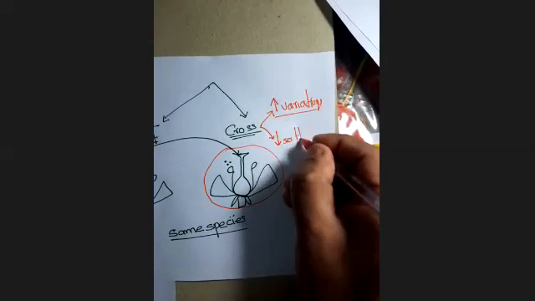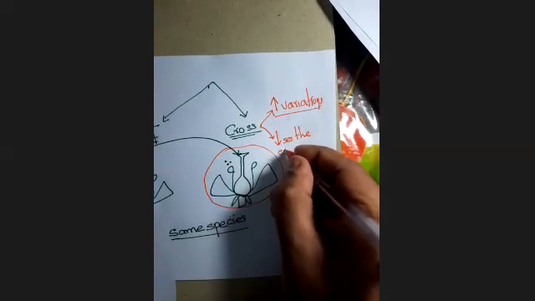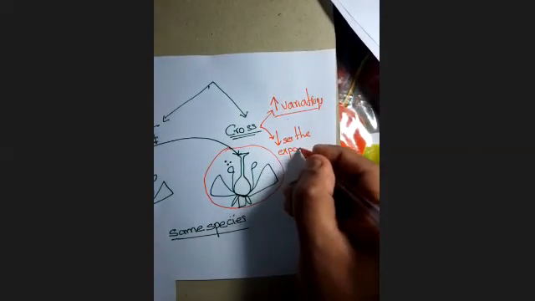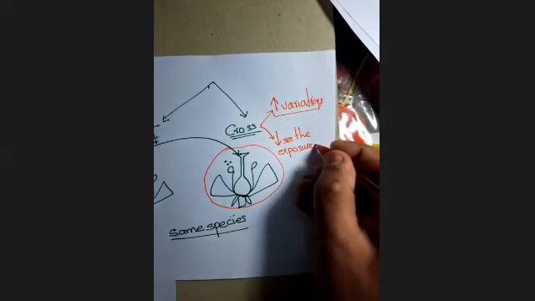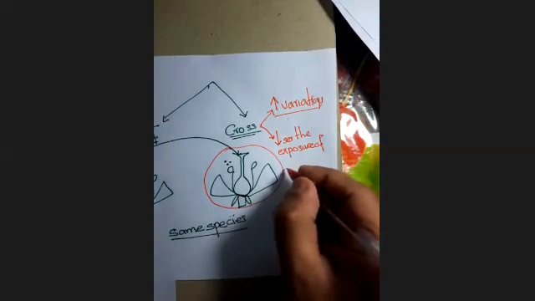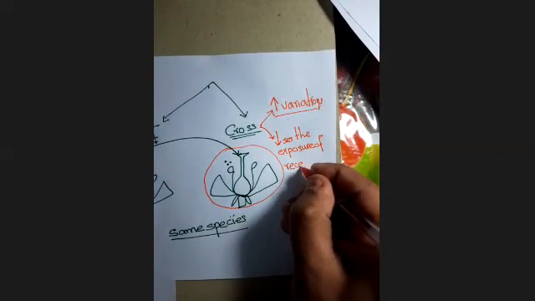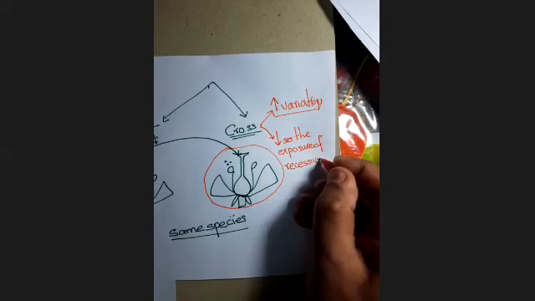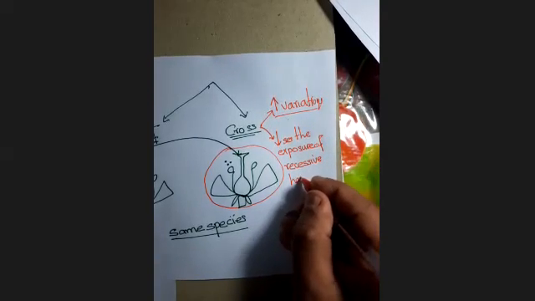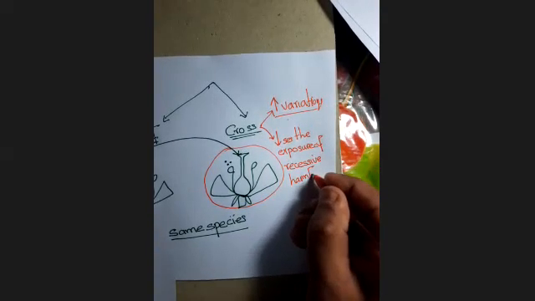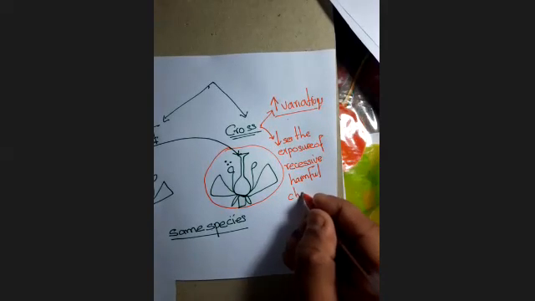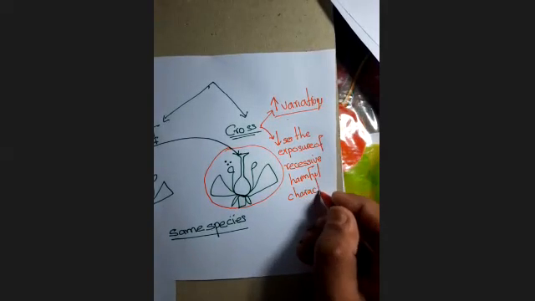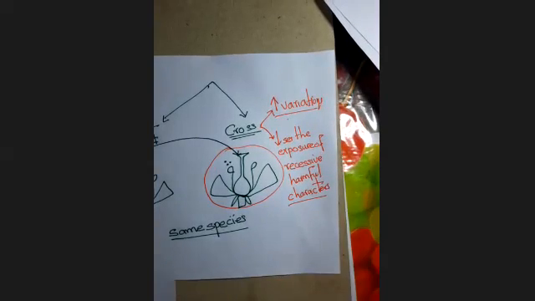Second, what cross-pollination does is it decreases the exposure of recessive harmful characters. It decreases the exposure of what type of characters?